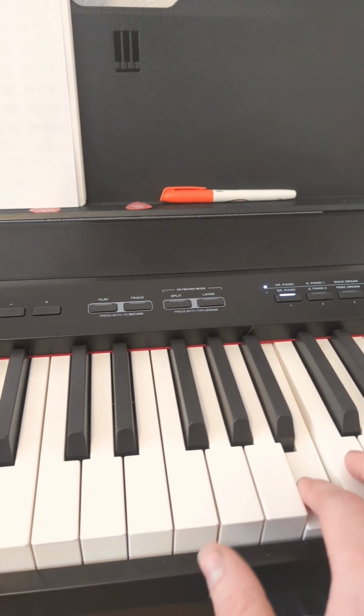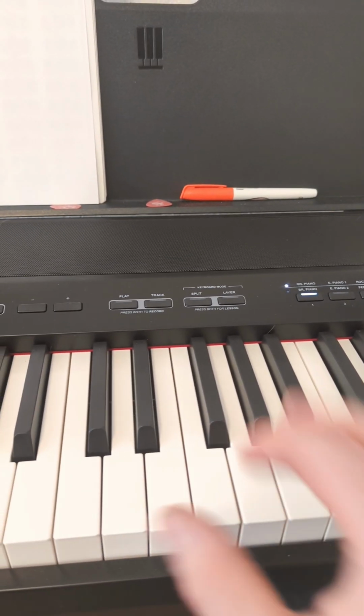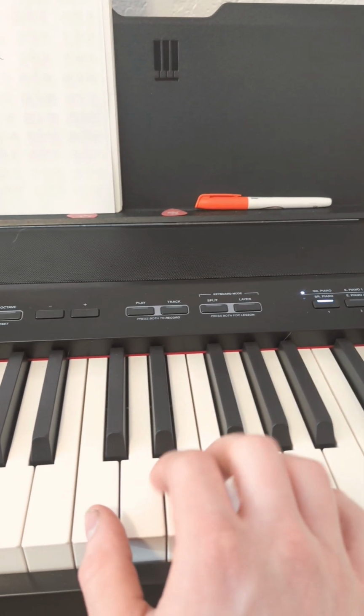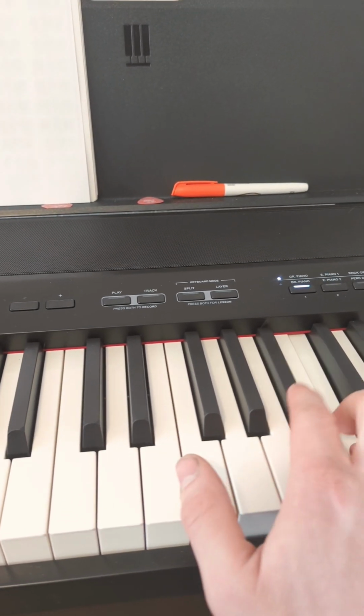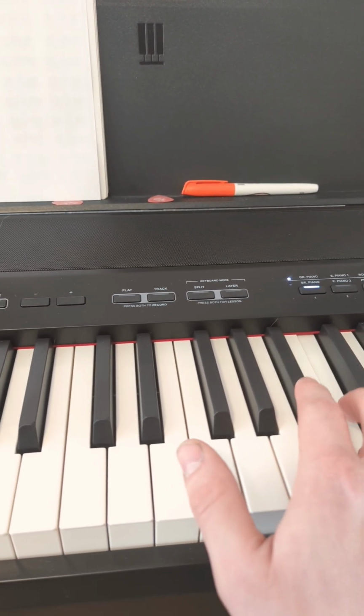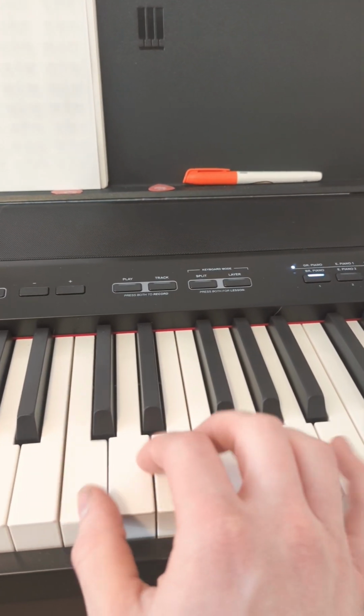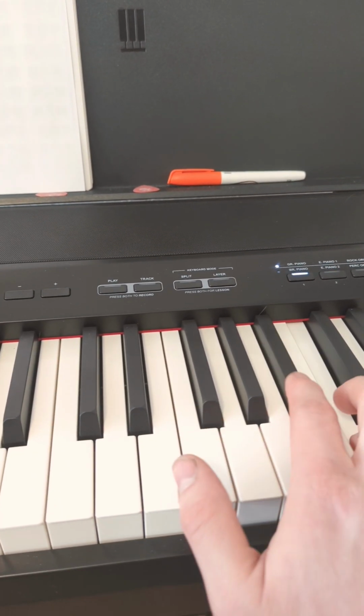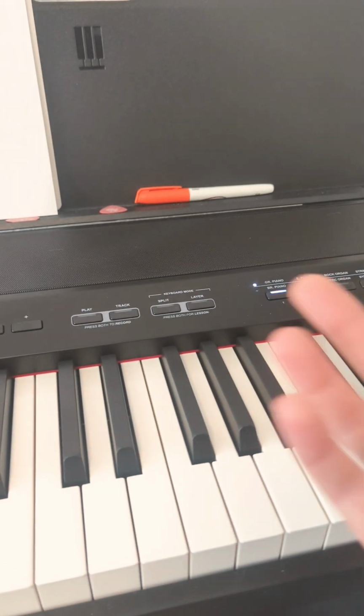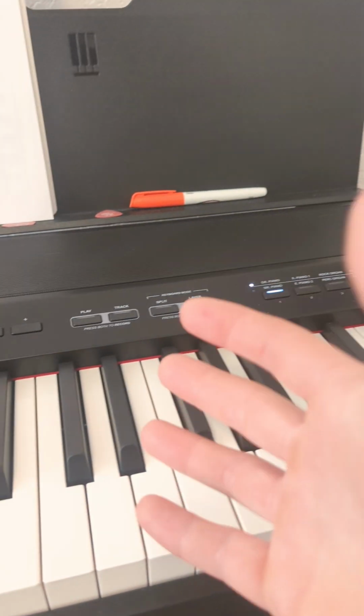You can hear right there, kind of, now the C Mixolydian scale. It sounds a little more kind of floaty. Now there's a lot of popular songs out there in the Mixolydian mode.